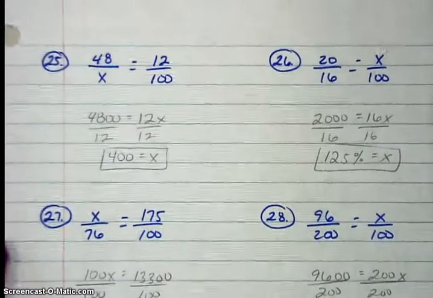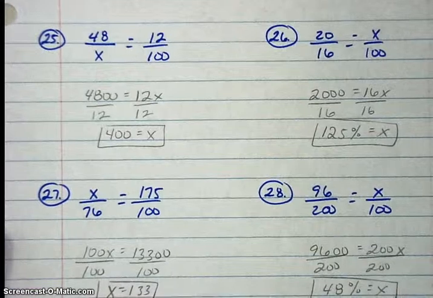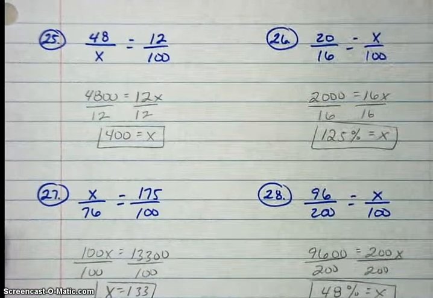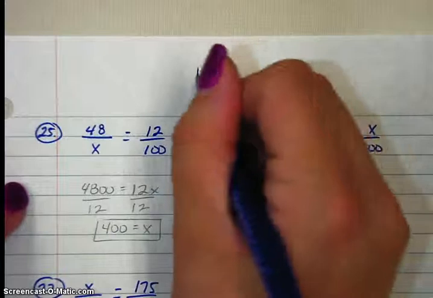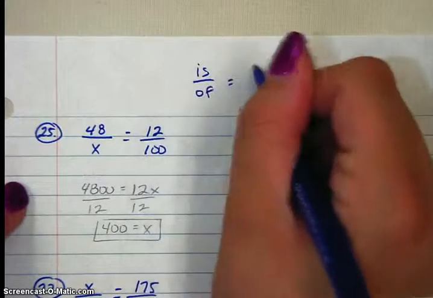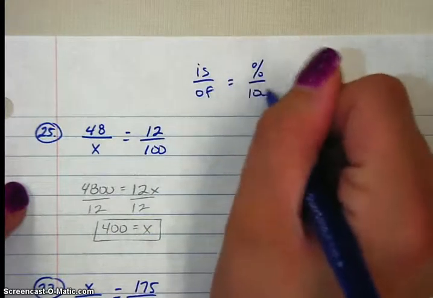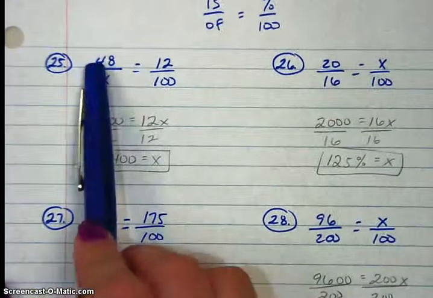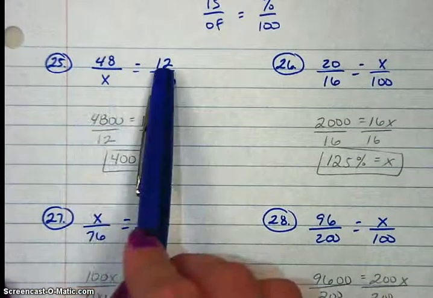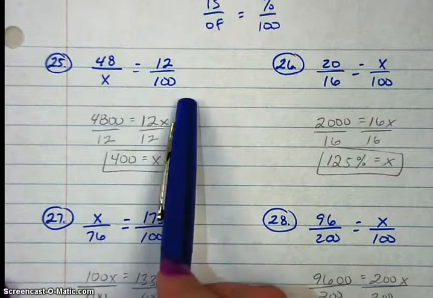All right, we're getting closer to being done. Number 25 through 28 are percent problems. So 25, remember, it's always is over of equals percent over 100. It's the general formula. So is over of. So I have 48 is 12% of what number? That's how I set it up.